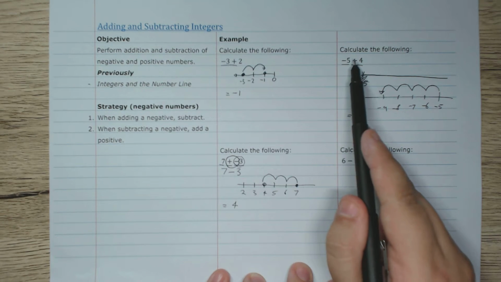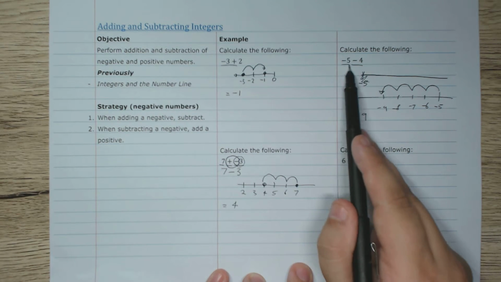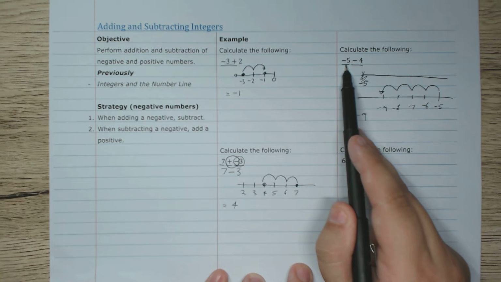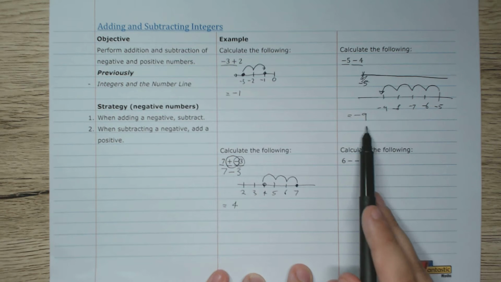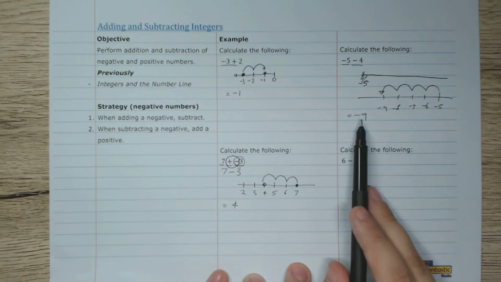If you think about it, if we already owe someone $5 and then we get rid of 4 more dollars, well, we're going to be in debt $9 in total.